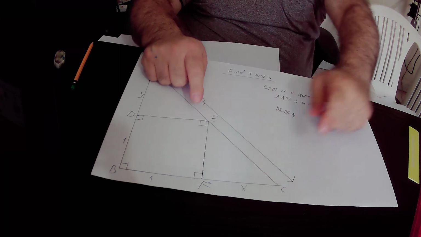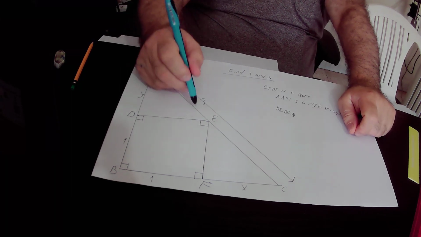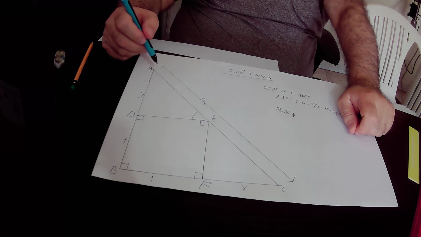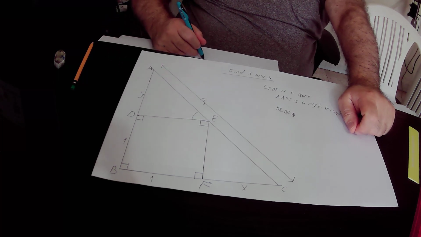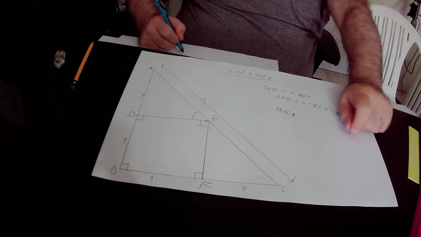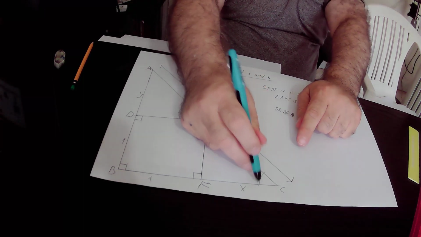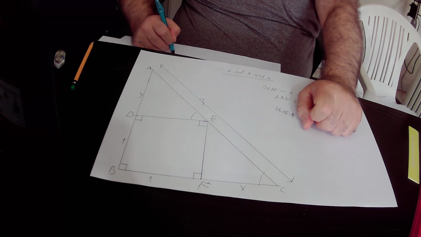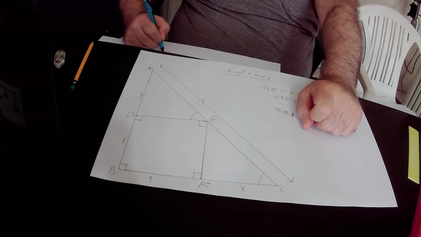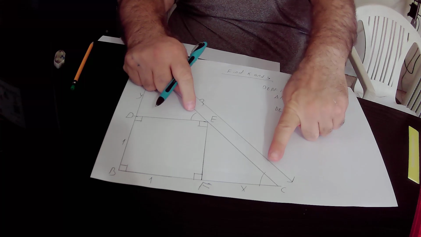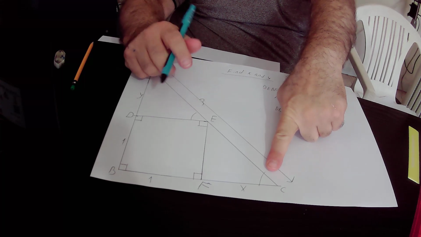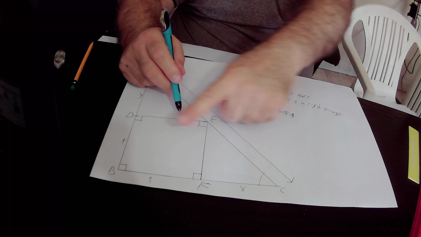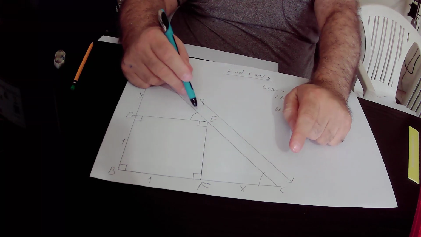So this angle, angle AED, must be equal to this angle, angle ECF, according to rule number 1.